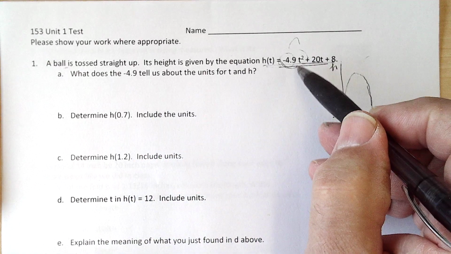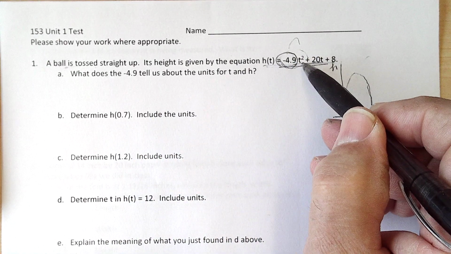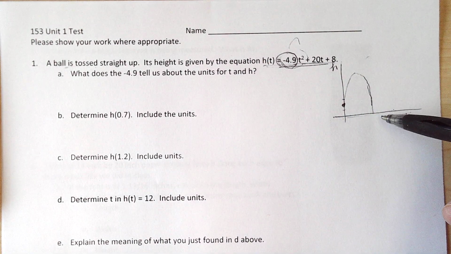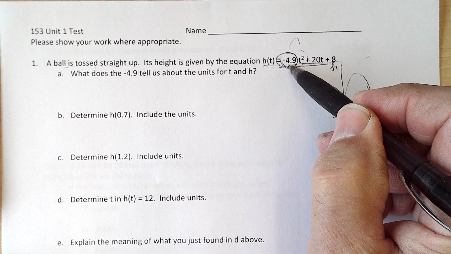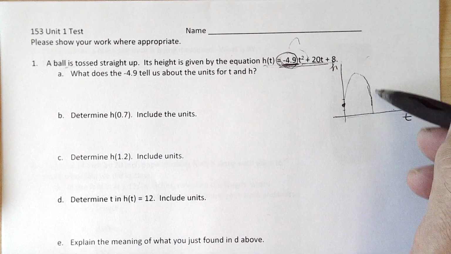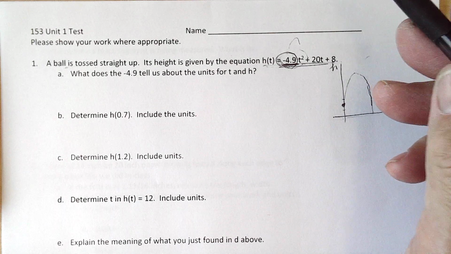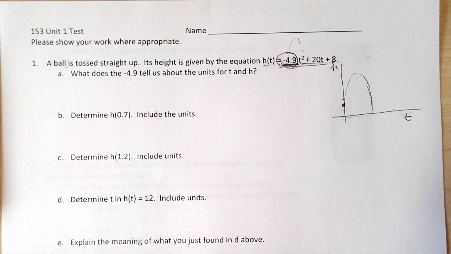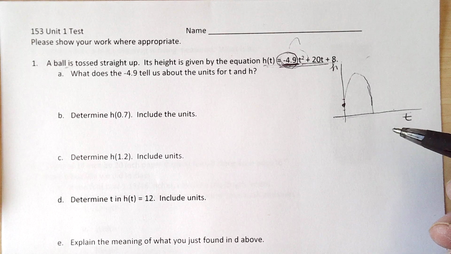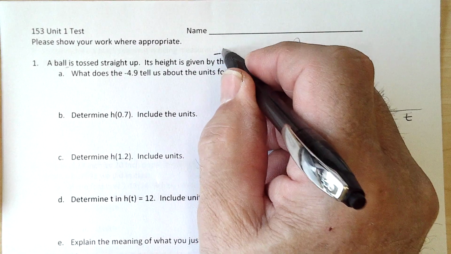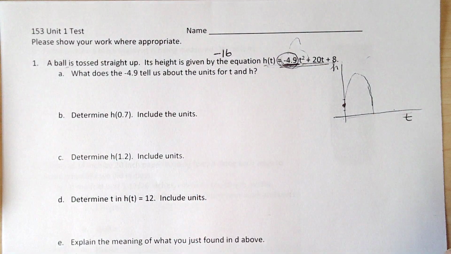Now, the number in front of the t squared makes it a parabola that's upside down. And the number also is, since you're on Earth and gravity is what's causing it to come back down, even though it's thrown up, that number on Earth is either negative 4.9 or negative 16.